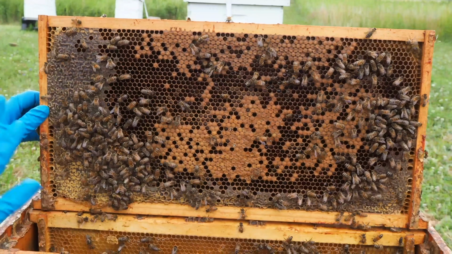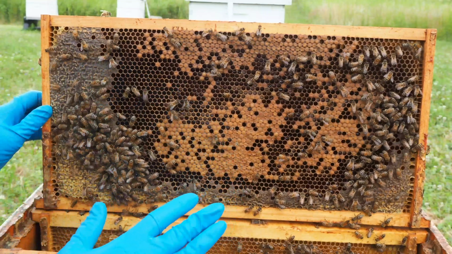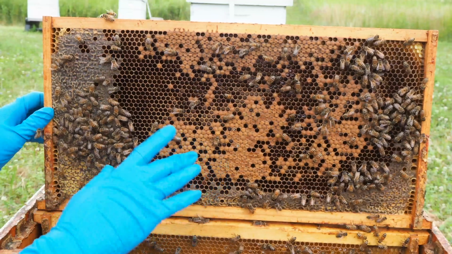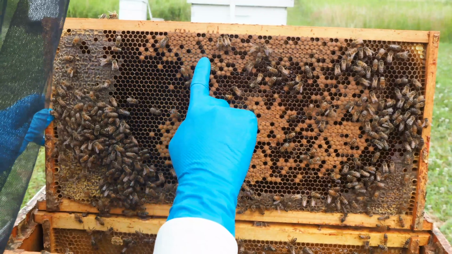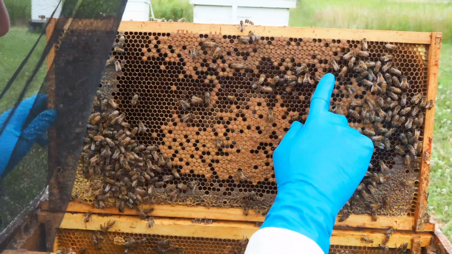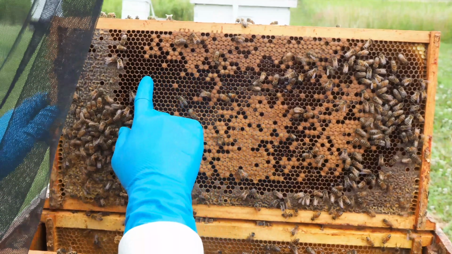All right, so we're seeing a similar thing on this side of the frame. I am seeing that some of this brood is spotty, so kind of systematically I want to be looking through these holes for any cells that have been chewed or for any brood that appears melted and brown in color.